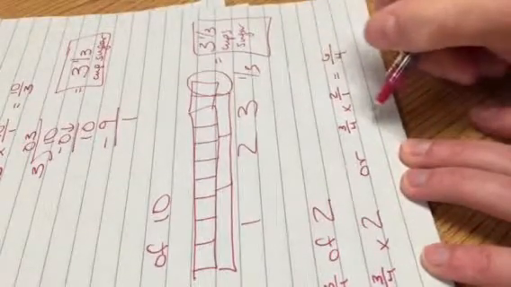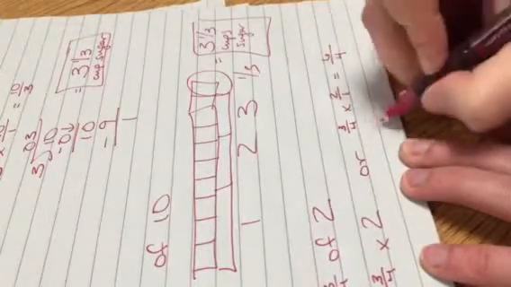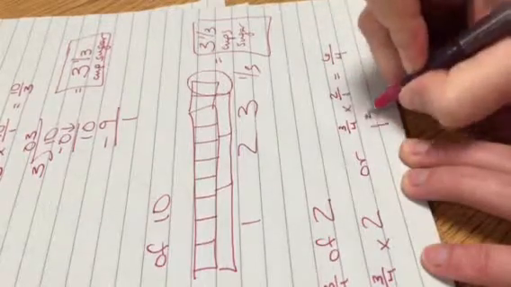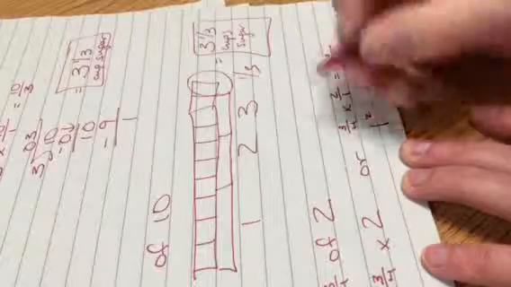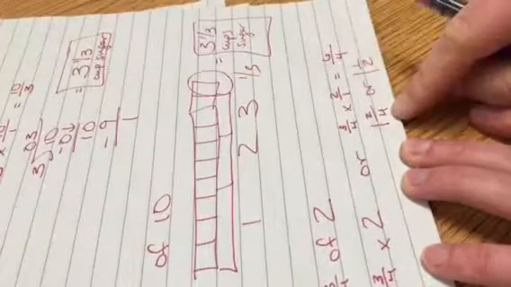I cannot leave that as an improper fraction. Long division. How many times does 4 go into 6? It goes in there 1 time. How many are left over? 2. Because 4 times 1 is 4. 2 are left over from 6. And here we go. Or 1 1/2 because I'm dividing by 2.